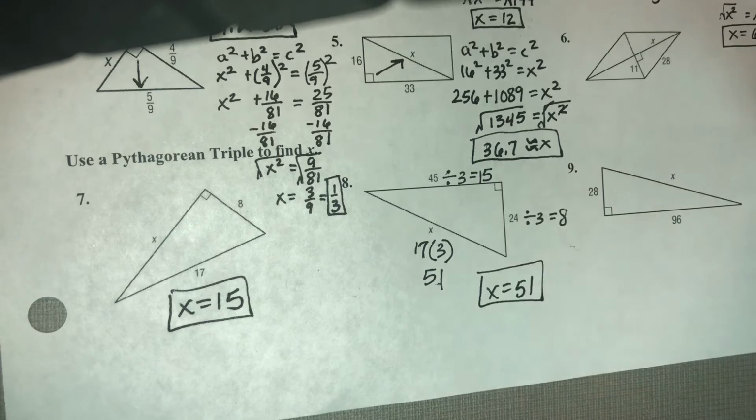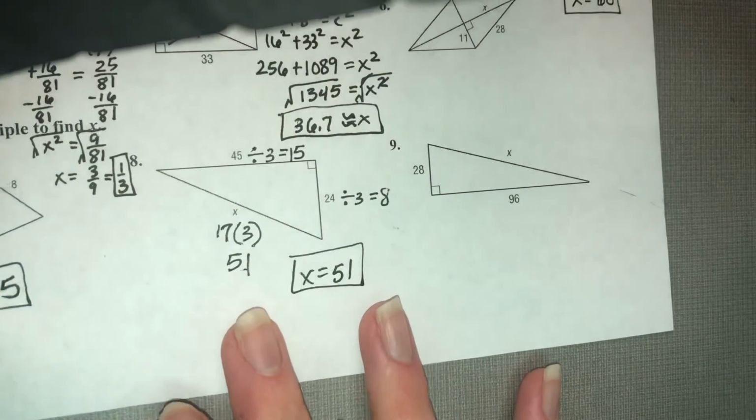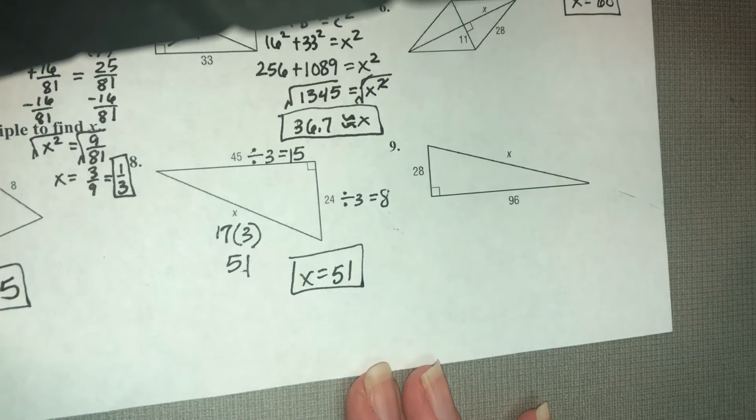Now you can still do this using a squared plus b squared equals c squared. It just might be a little faster to do it this way. And here's the last one that they said to do using a Pythagorean triple.